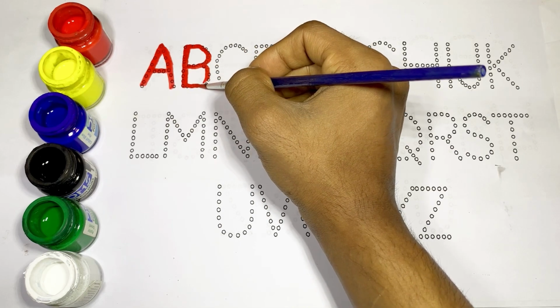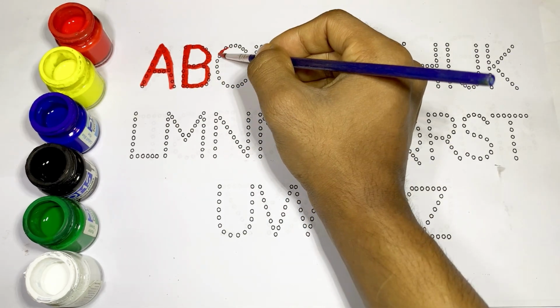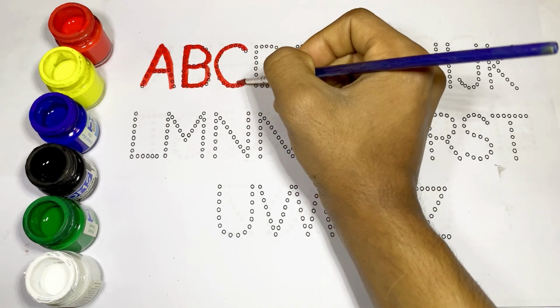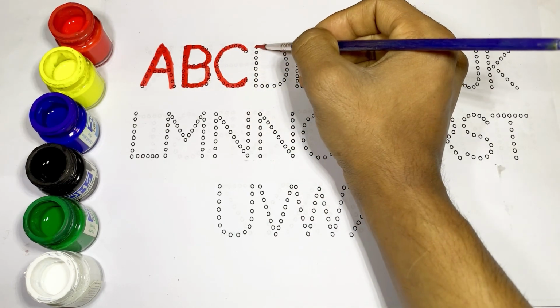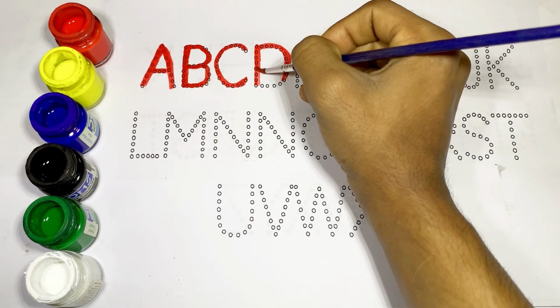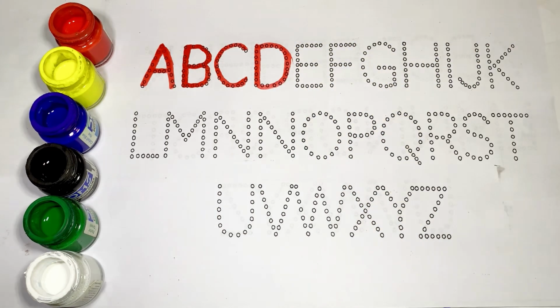The alphabets of B. C. C for cat, C for car. D. D for dog, D for doll. Kids next E. E for egg, E for elephant.